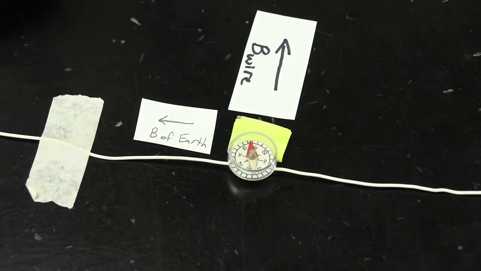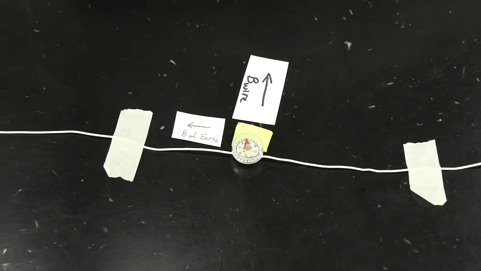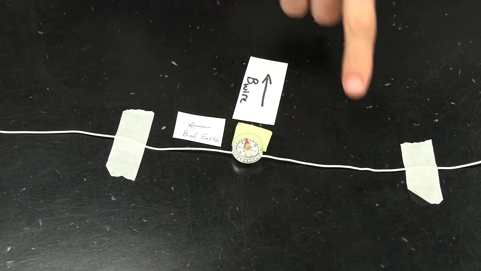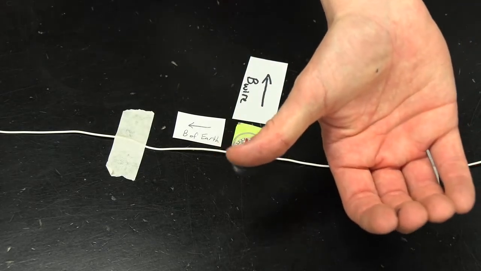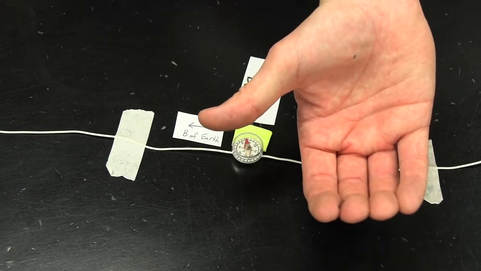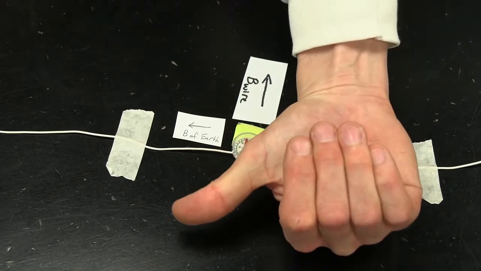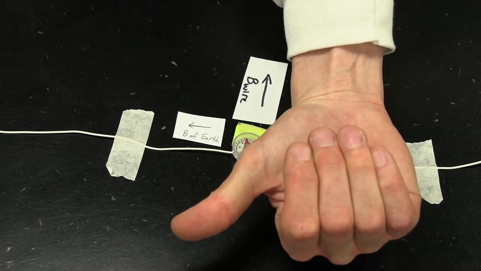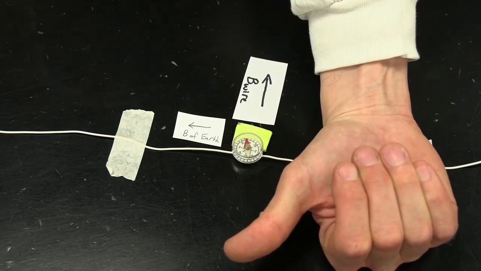So how could we have figured that out? Let me go further out. Well, as you can see, the current goes this way. So I put my right thumb in the direction of the current in the wire. The magnetic field wraps around that wire, and above the wire it comes toward me that way, as you can see indicated by the arrow.